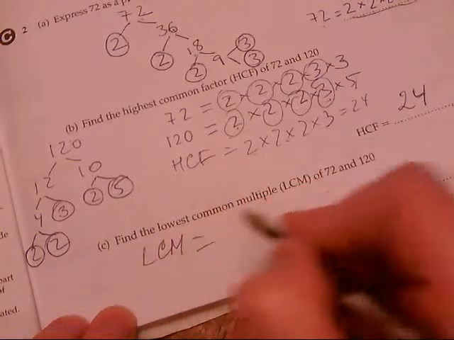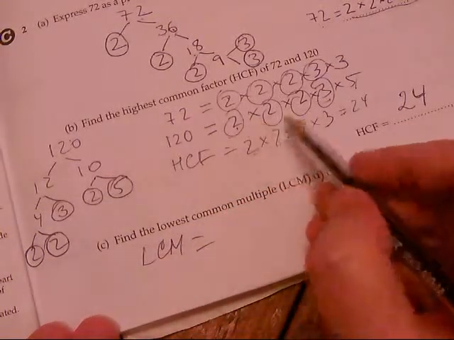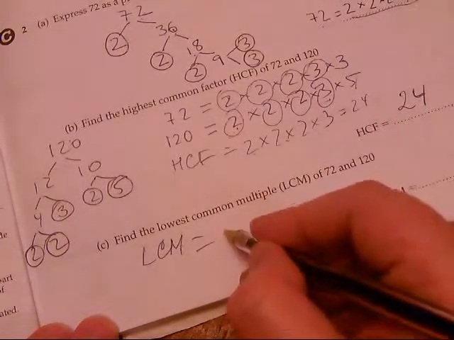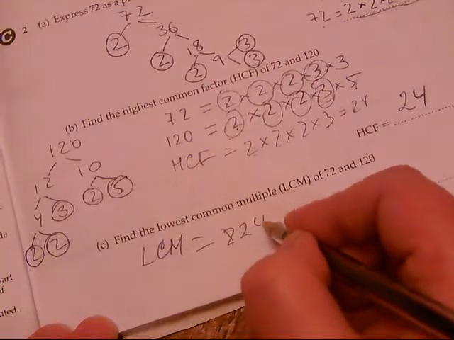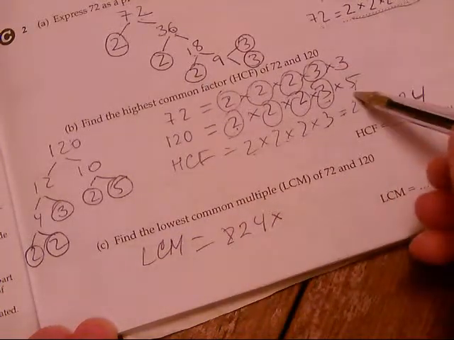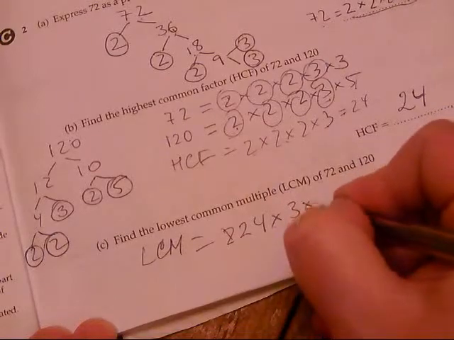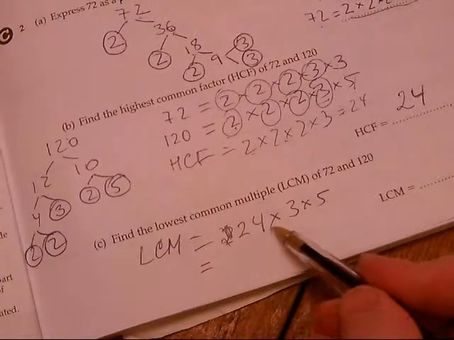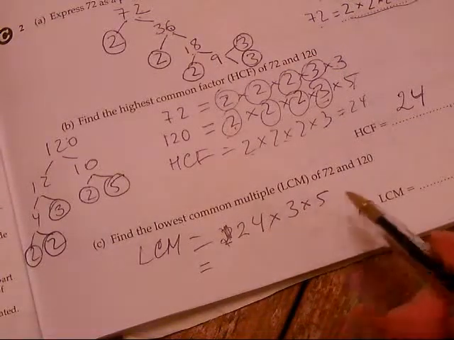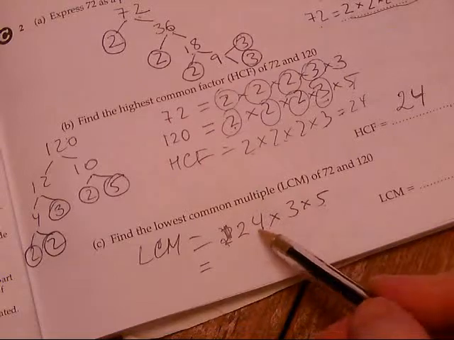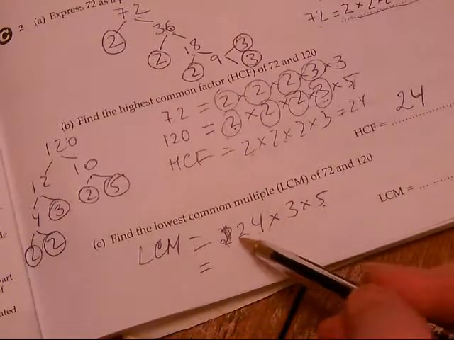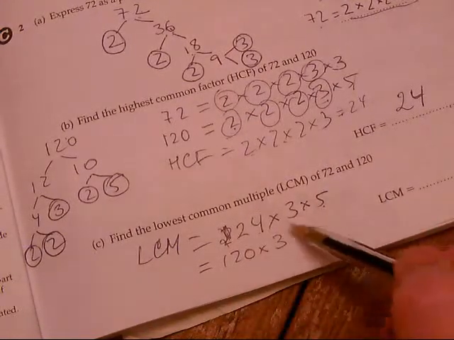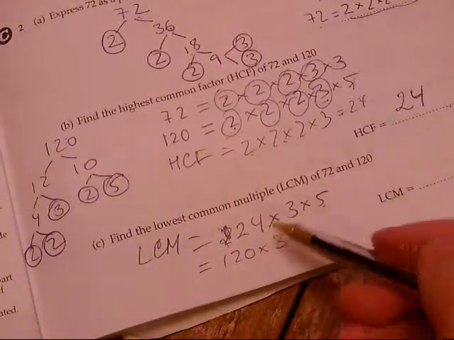And find the lowest common multiple. The lowest common multiple is multiplying all the factors once. So we will take the highest common factor 24 and multiply by the numbers that are not circled, so by 3 and by 5. It's perhaps much easier to multiply 24 by 5, because 4 times 5 is 20, and 20 times 5 is 100, so 120 multiplied by 3 is much easier than 15 by 24.